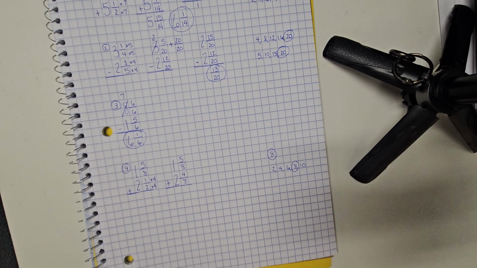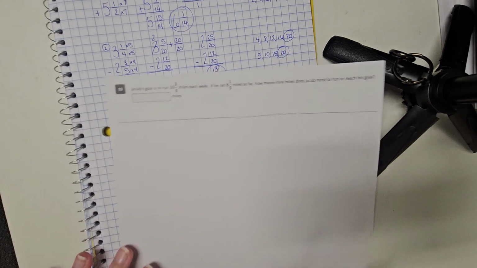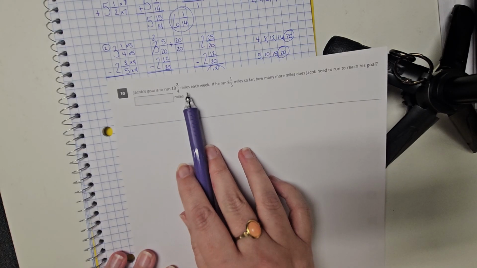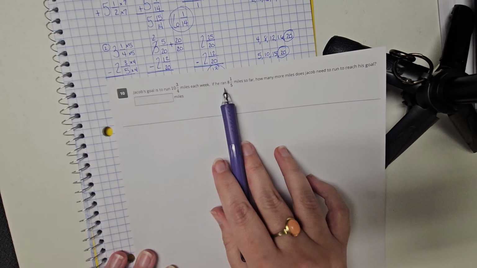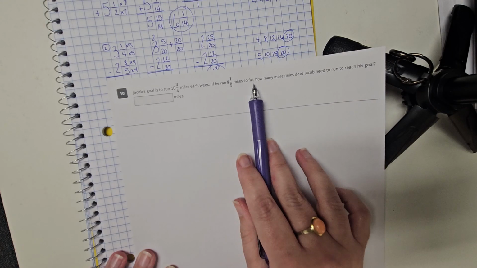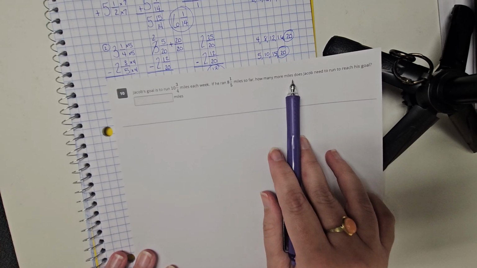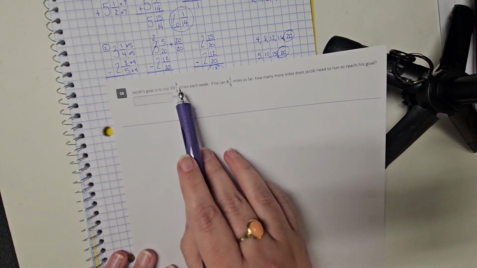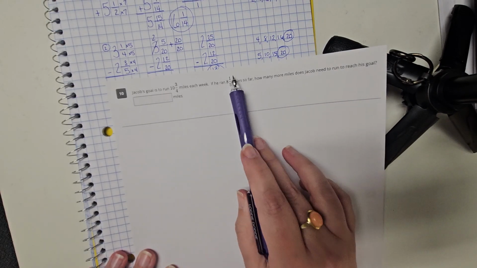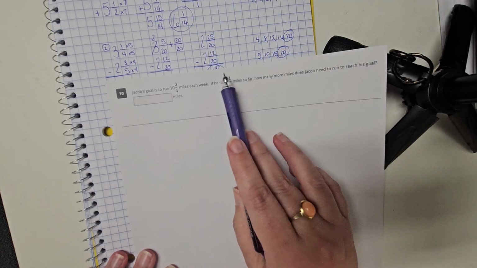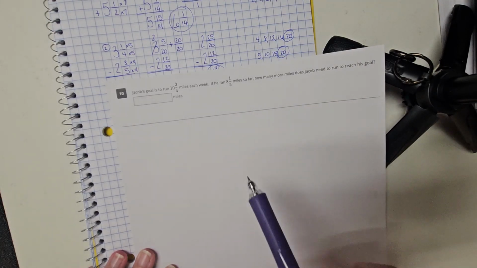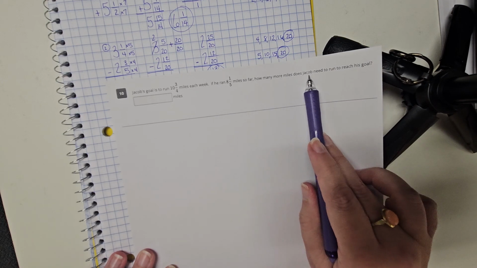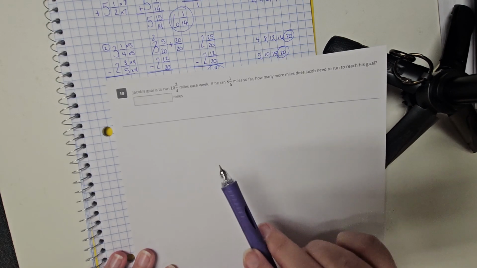Let's look at the other word problem now. Problem number 10. Jacob's goal is to run 10 3/4 miles each week. If he ran 8 1/5 miles so far, how many more miles does Jacob need to run to reach his goal? So my important numbers are 10 3/4 and 8 1/5. I almost said the wrong number. My question is, how many more miles does Jacob need to run to reach his goal?